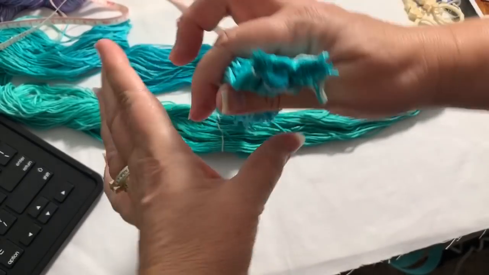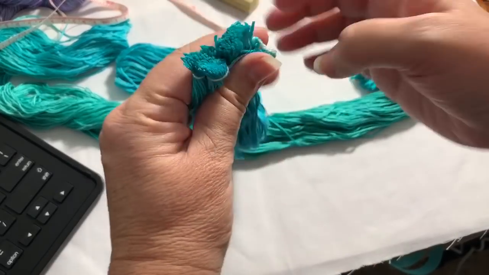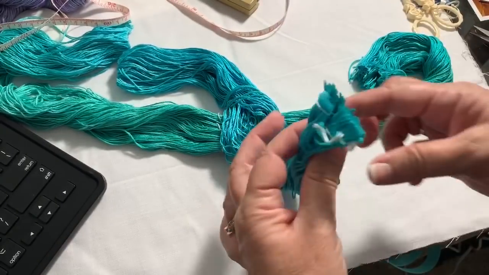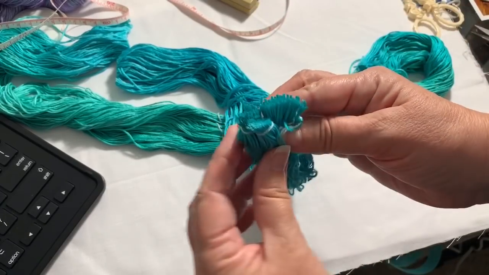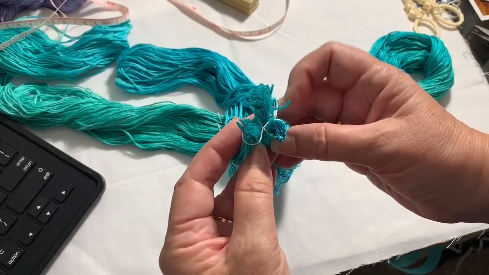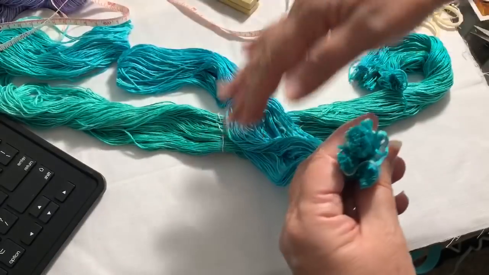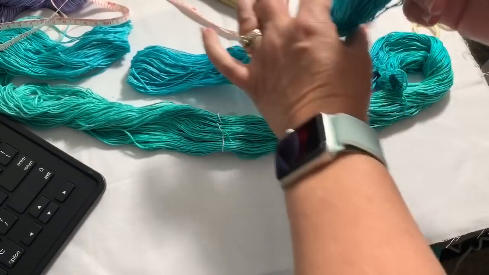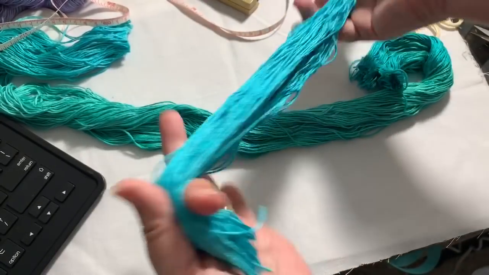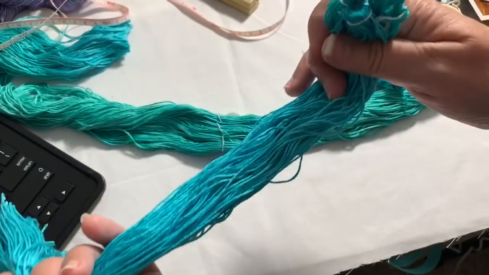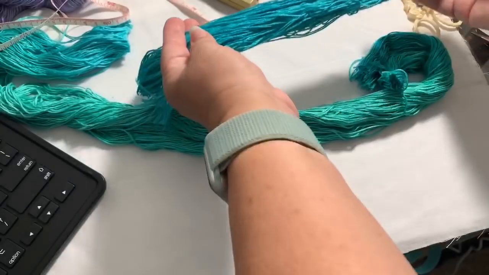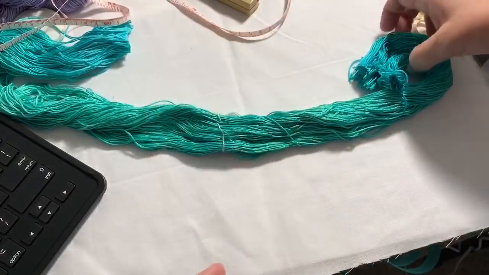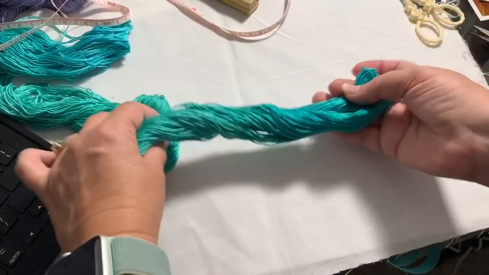And one thing I want you to notice too, even though in general this is the kind of bluer side, if you look at that, there's lighter blue and there's darker blue. You know, the color travels all through the skein in different ways. And so it's not like when it's hand dyed, it's absolutely consistent. All right, so there is that.